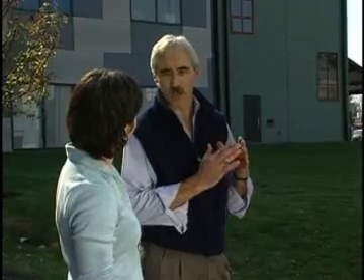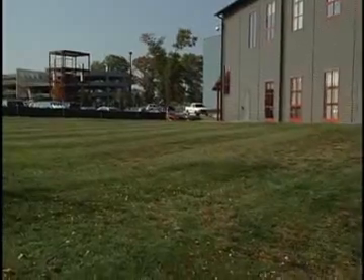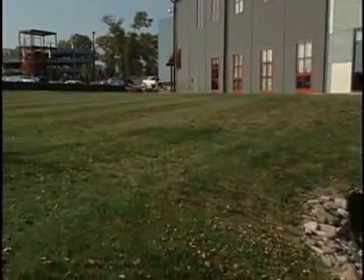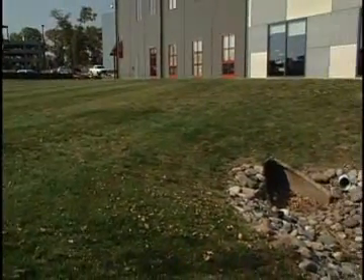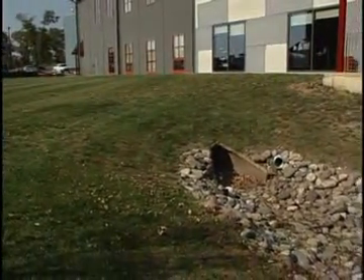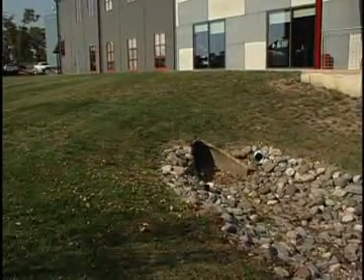Right. A swale is a landform that is made out of the earth that's used to convey stormwater from one place to another. This swale was existing before we developed the site. It's a naturally occurring swale, and we made use of this swale in designing the project.